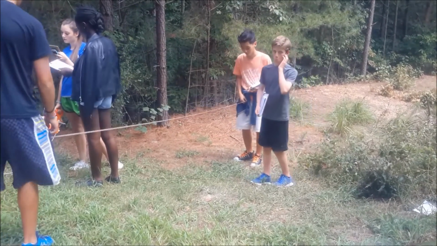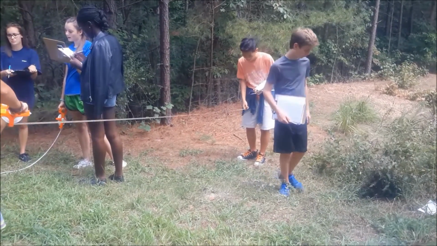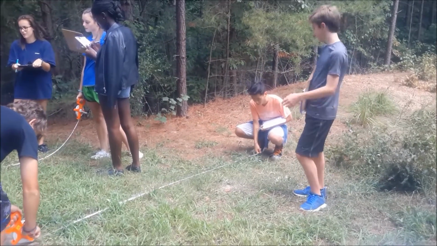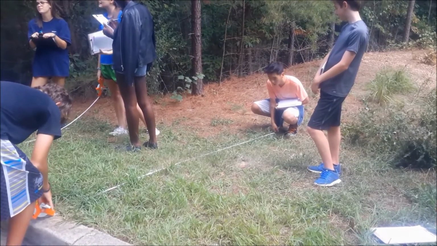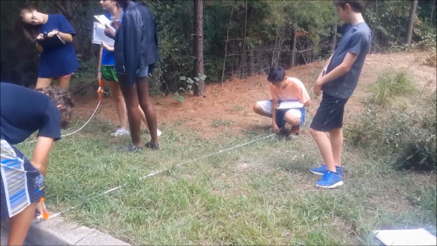Put it down. That's okay. Drop down. We're not reading on the... Yeah, that's the idea, guys, more important than the size. 3.1 meters is the grass area.